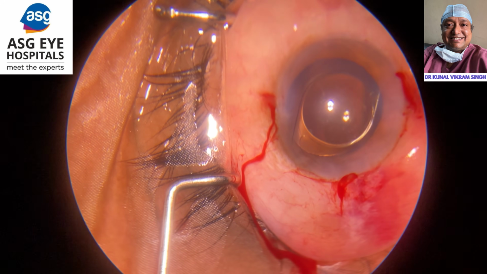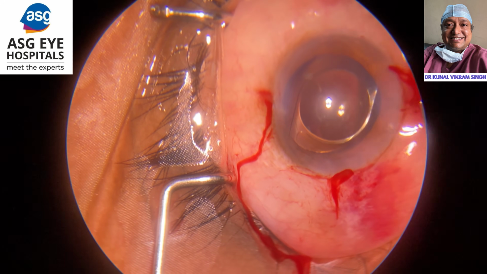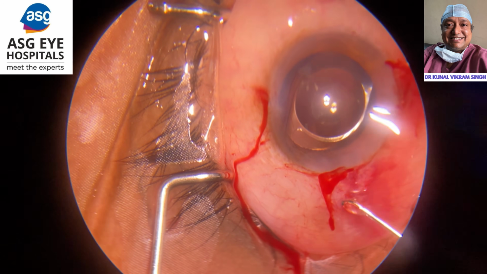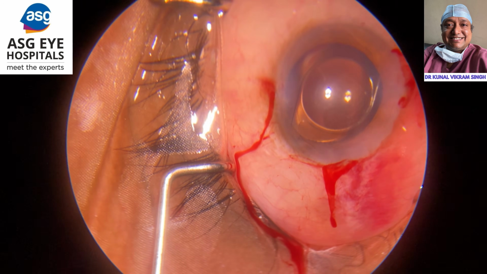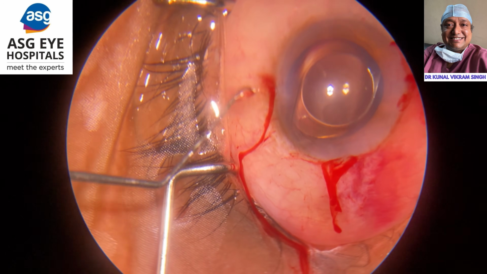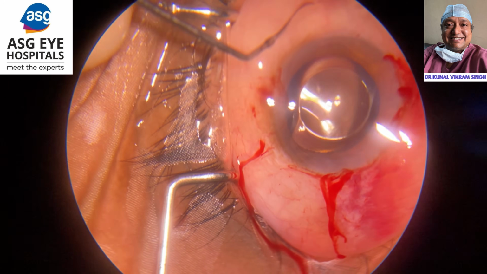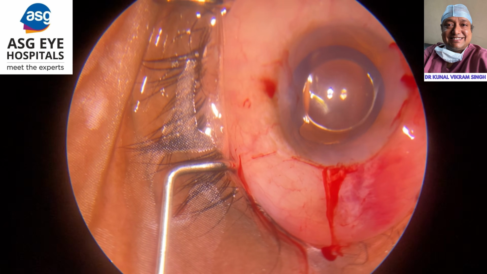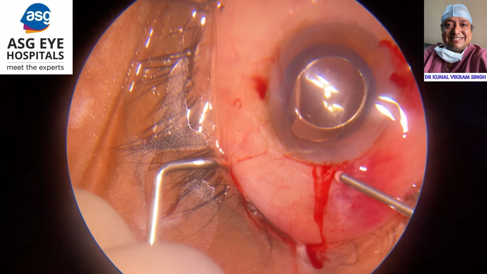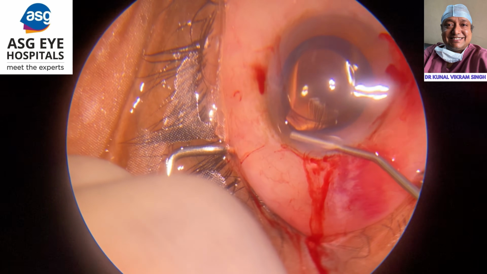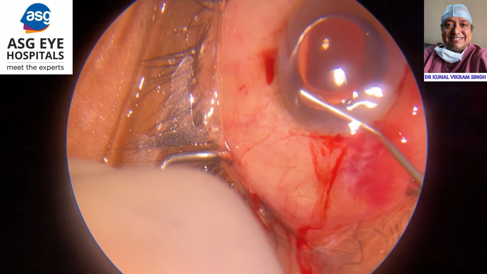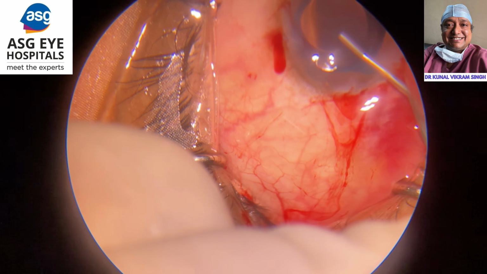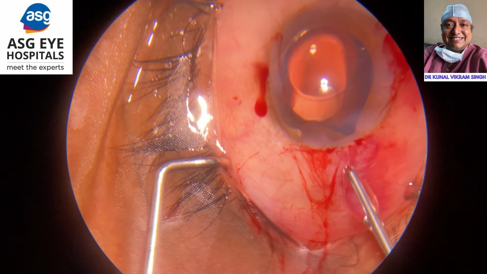But literally the IOL was plastered behind the cornea, and I did not have any space. So I was just running out of options. And this time I had this thing in my mind that this might be a case of aqueous misdirection. I checked the IOP. The patient was very cooperative, I would say. In spite of being under topical anesthesia, he was not causing a lot of trouble. But patients can cause problems at such stages, and it's not their fault.